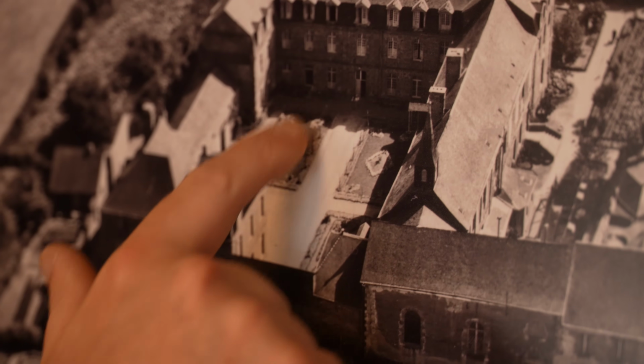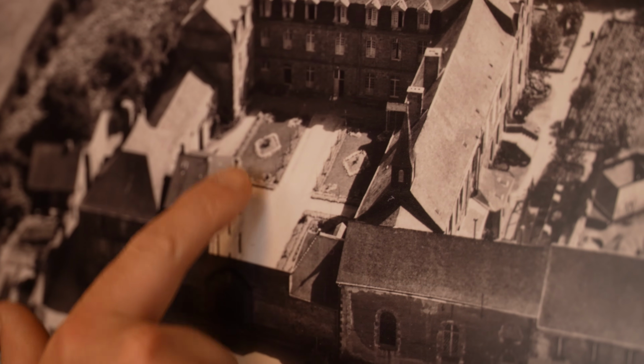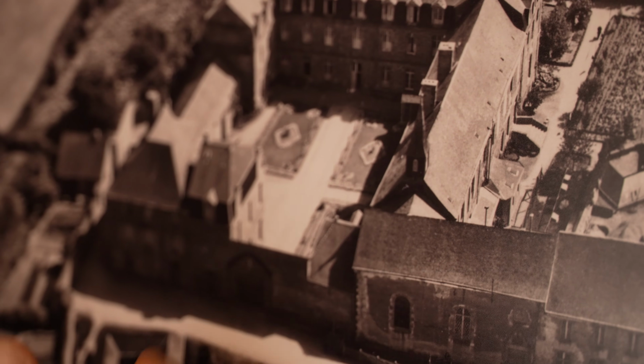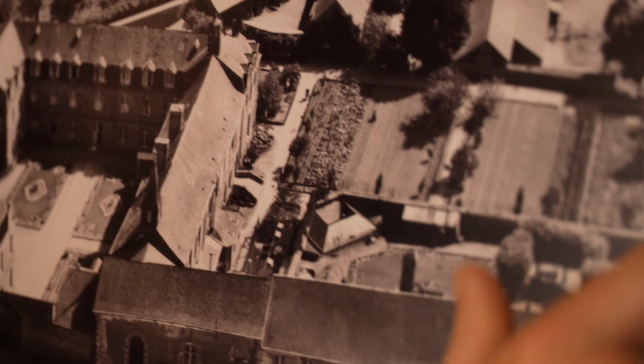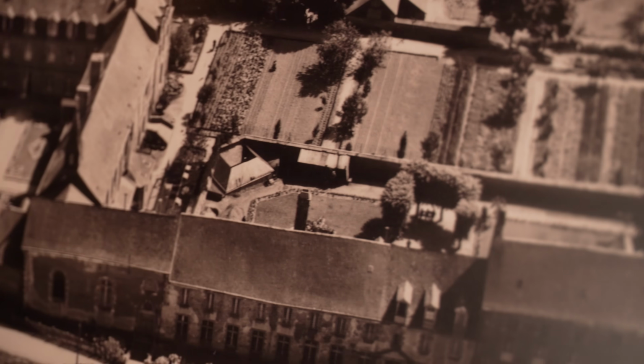And at some point, obviously these are still here, these grass patches, but they had plants in them with some sort of decoration. We're missing a tower. There was a tower here. You can see the beautiful garden, all vegetables, all planted in rows.